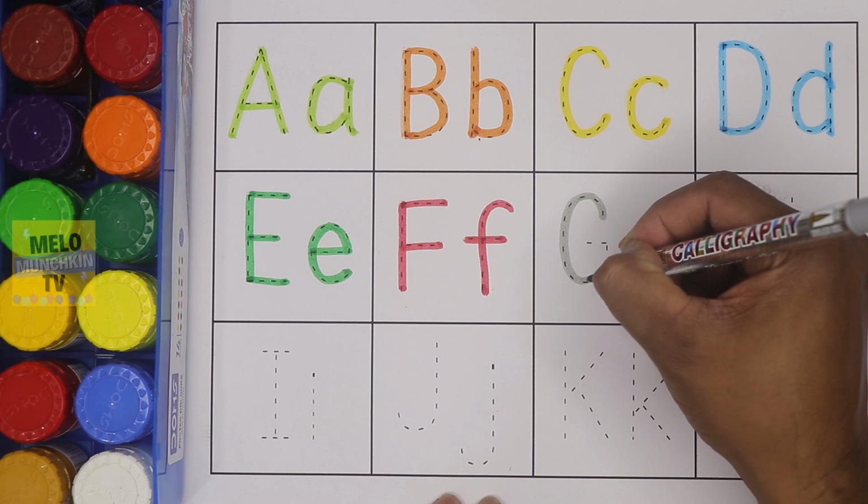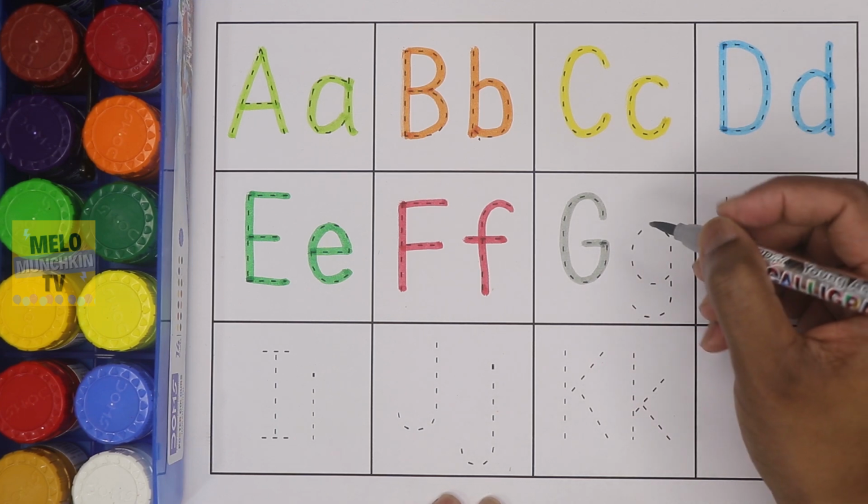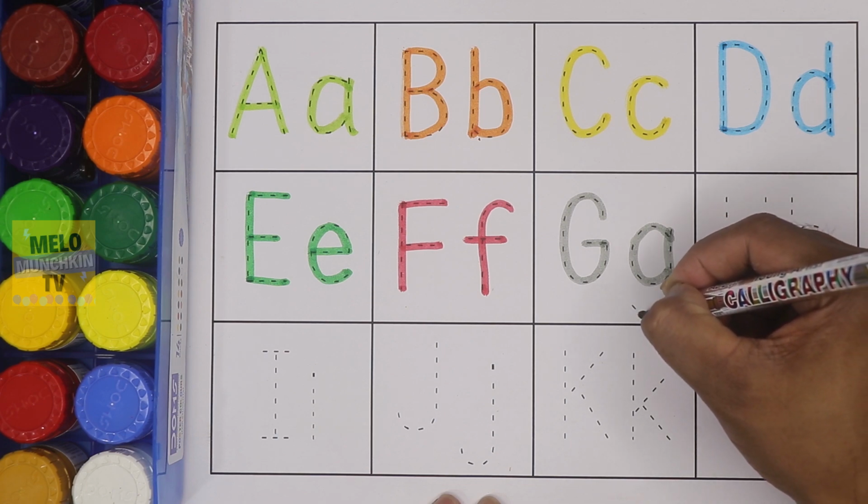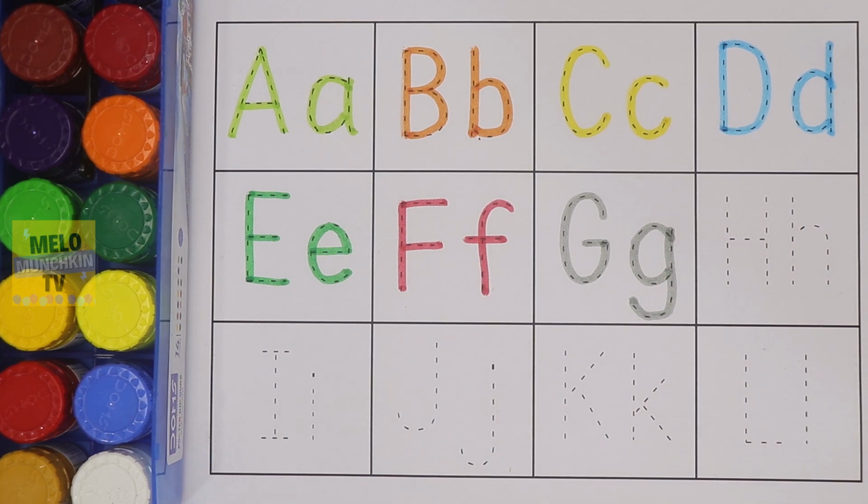Next I'll choose gray color and write the letter G. This is capital letter G. G for gate. And this one is small letter G. G for gate.